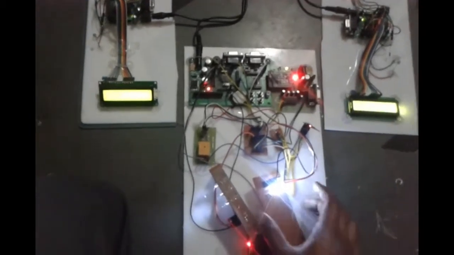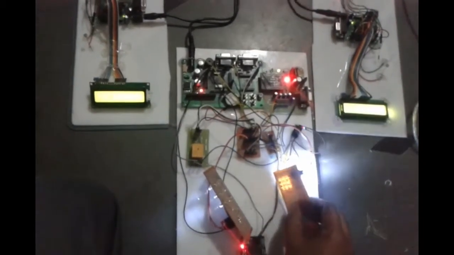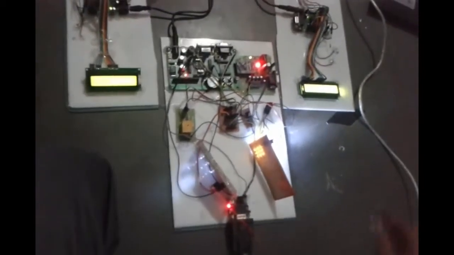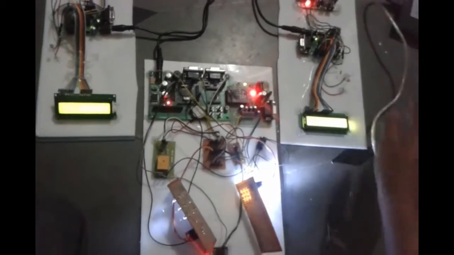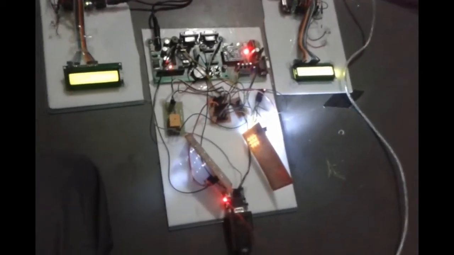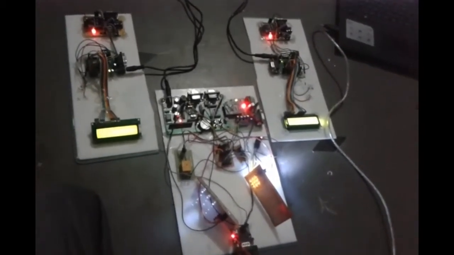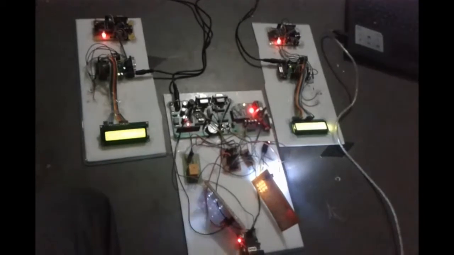And I think this is the internal LED, and this is the external LED. So it goes on working. So let us make this dark. So please wait, here I am just providing the light, and I'll show how it works automatically.